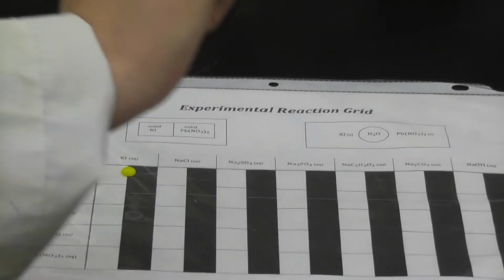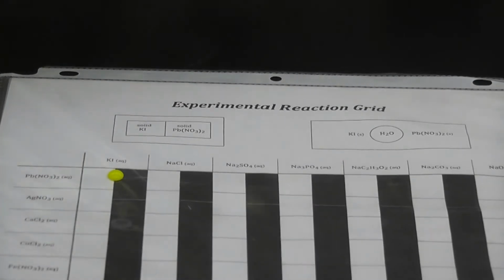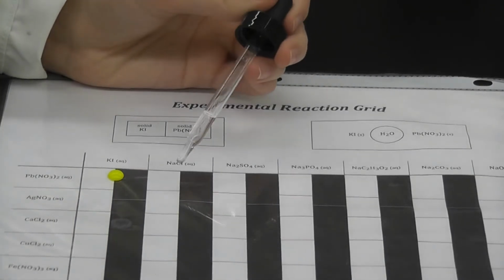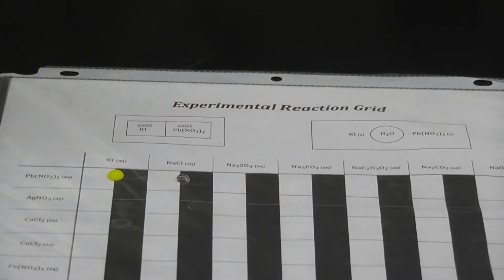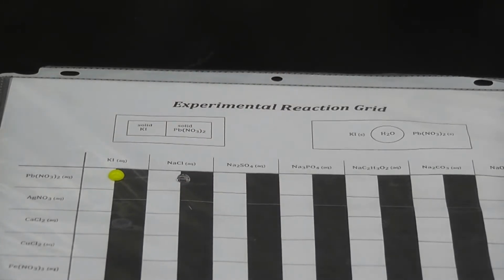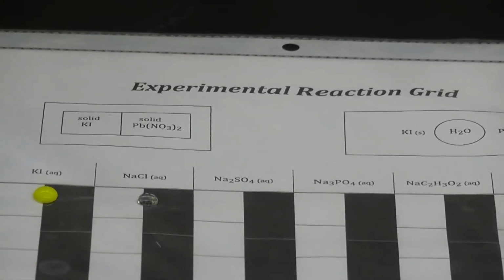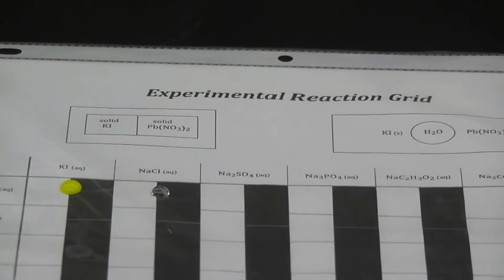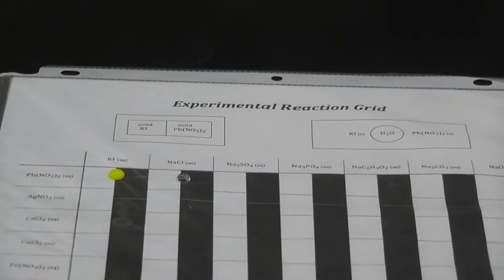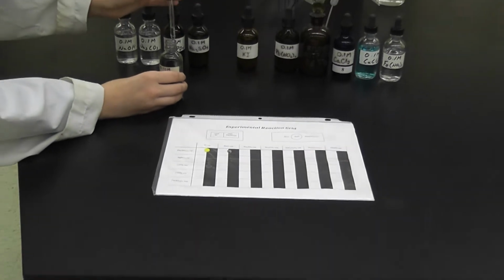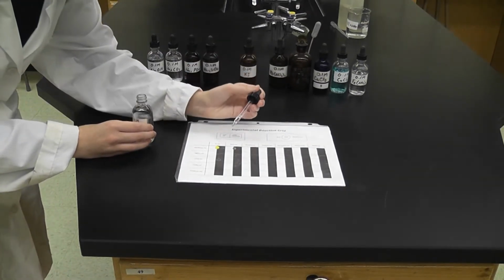Okay, let's just continue down this lead-2 nitrate line. So I'm going to add another drop going across of lead-2 nitrate. Right in between the black and white line. Okay, or somewhat. And this time we're going to be using, that is not sodium chloride, we're going to be using sodium chloride. Okay, so let's add a drop of sodium chloride. Okay, and observe what happens.